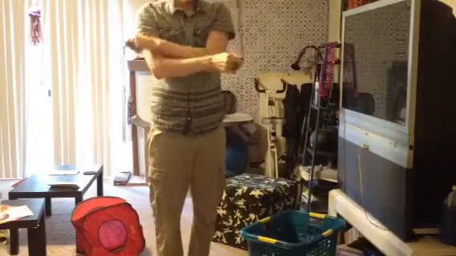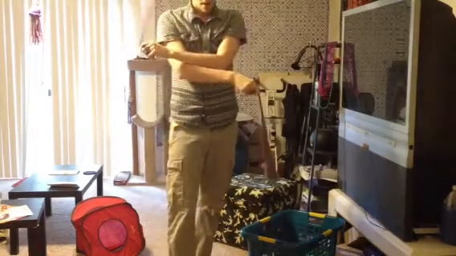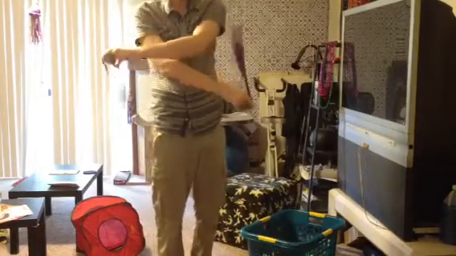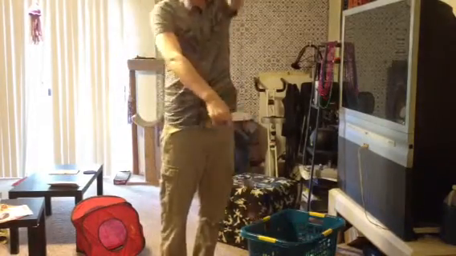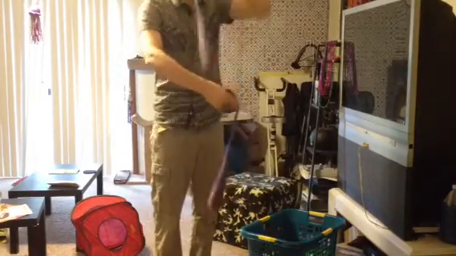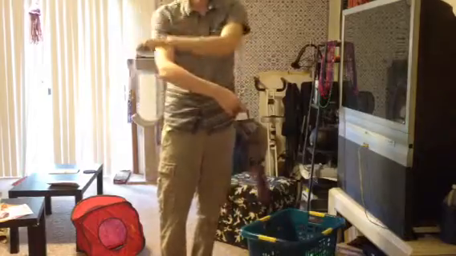If we bring the top poi into a hand-led inversion, which is kind of difficult, you have to get the poi to come down in front of the wrist.